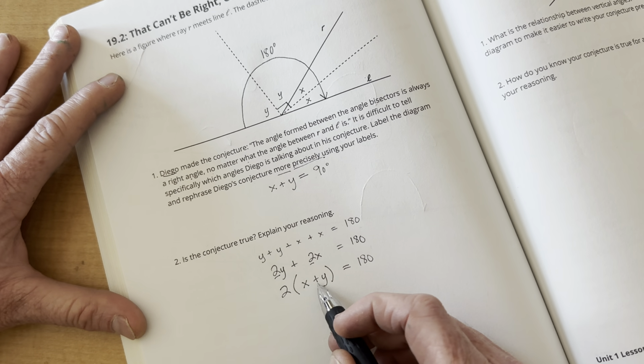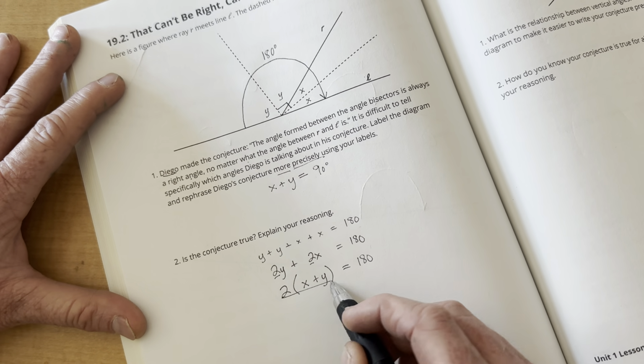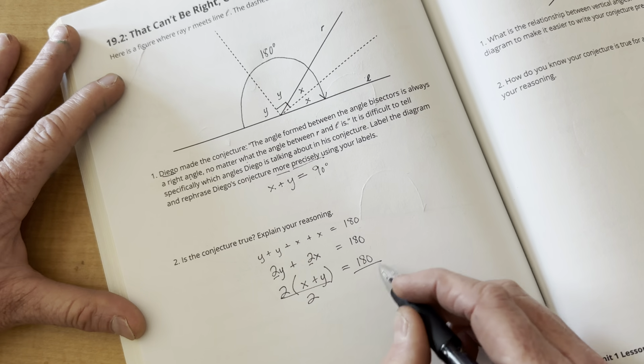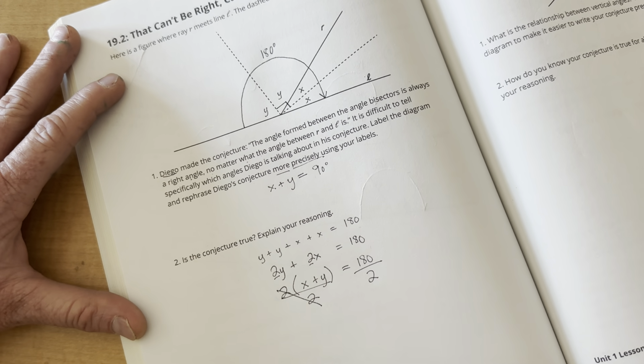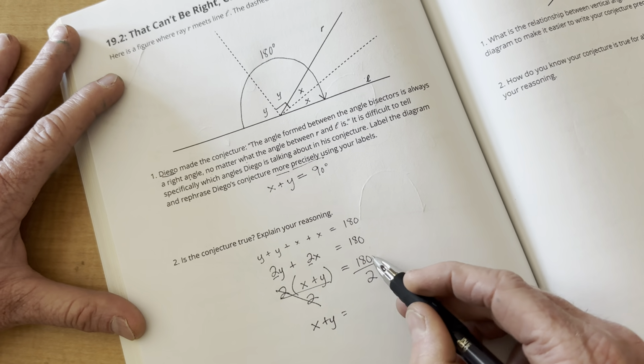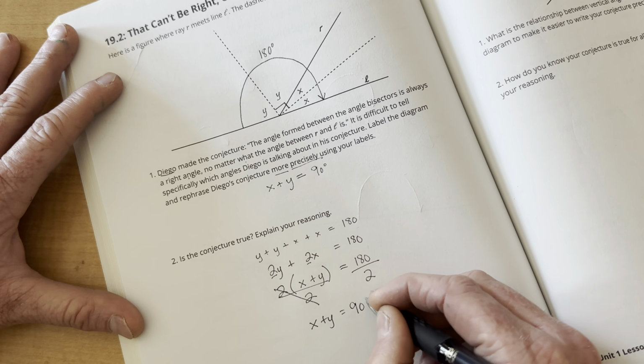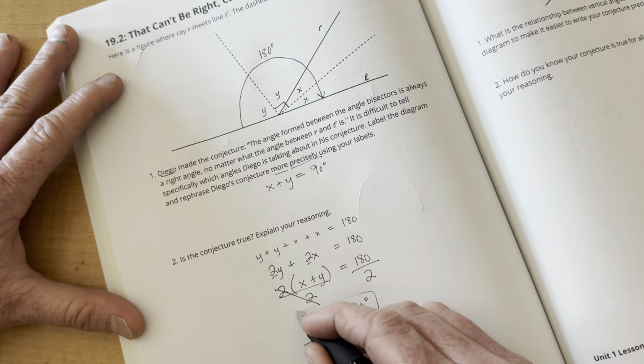We're trying to prove that X plus Y equals 90, right? Just divide both sides by 2. So 2's cancel out. X plus Y equals 180 divided by 2. Or in other words, 90 degrees.